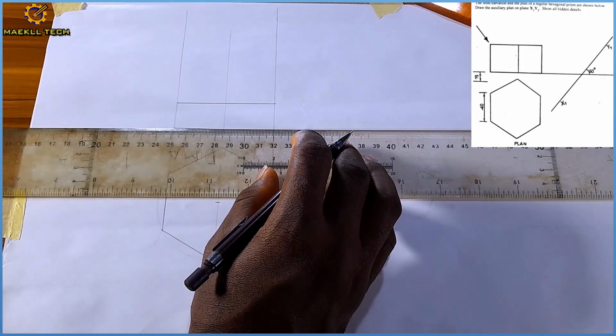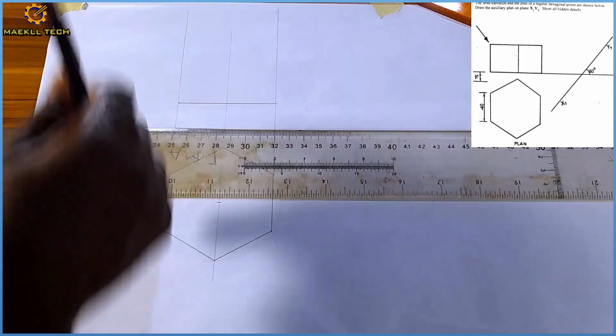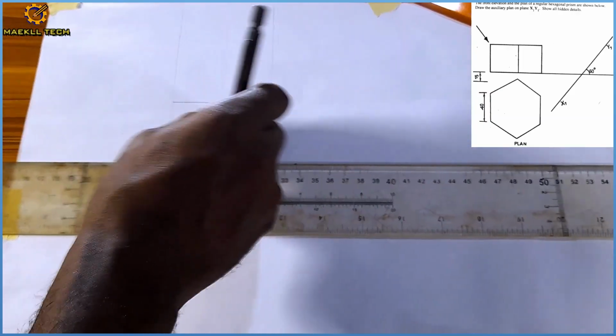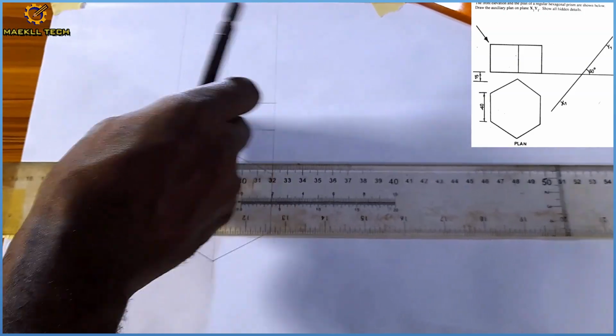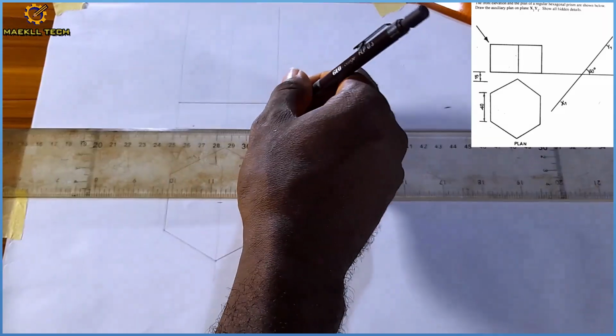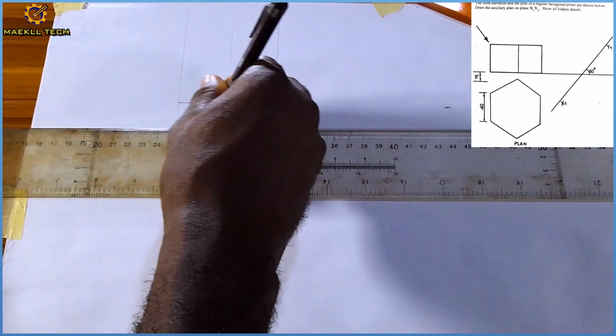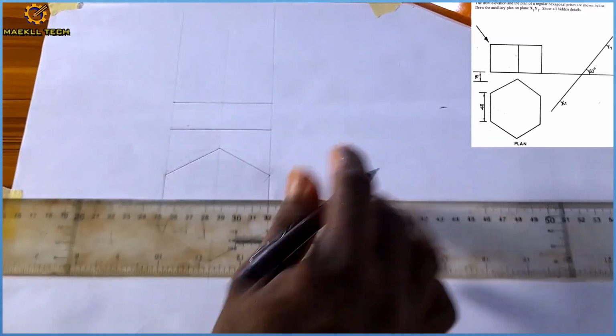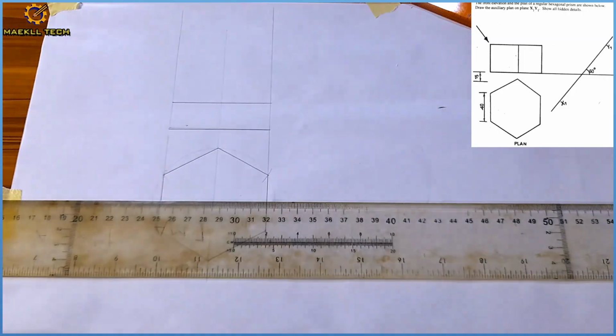So I think I made a mistake while drawing this. Yeah, that is a silly mistake on my part. So please, whenever you are drawing, ensure your T-square and set square are sitting appropriately before you draw anything, so that you don't make a mistake like the one I did now. Okay, I think I've fixed that.